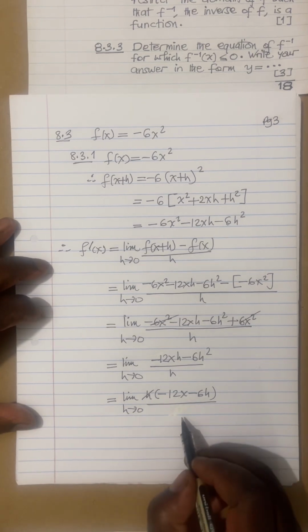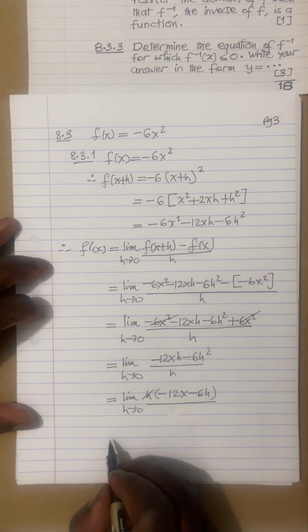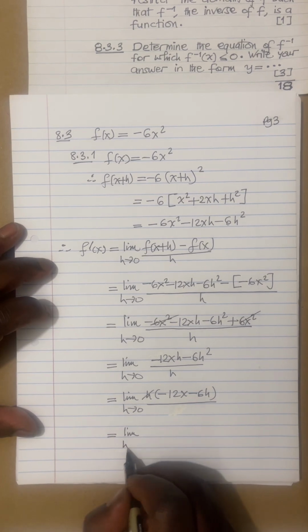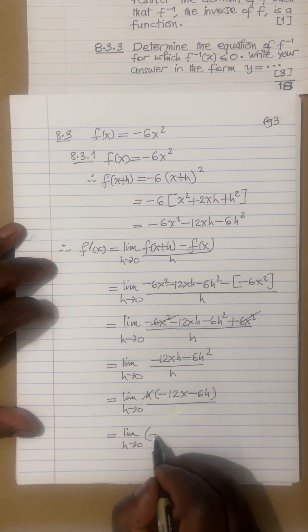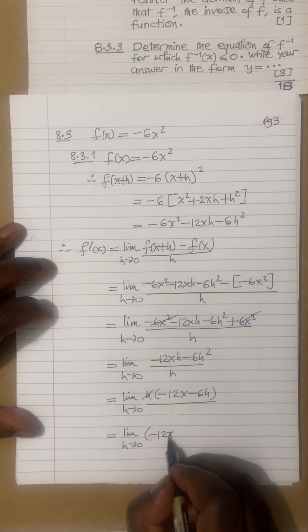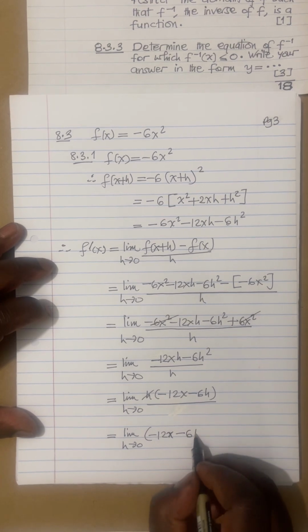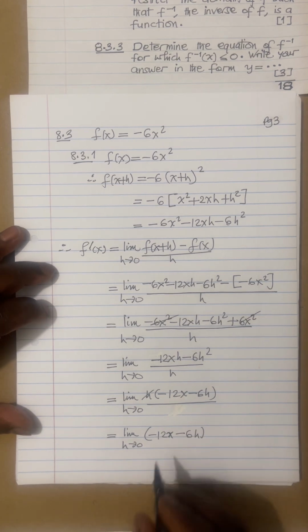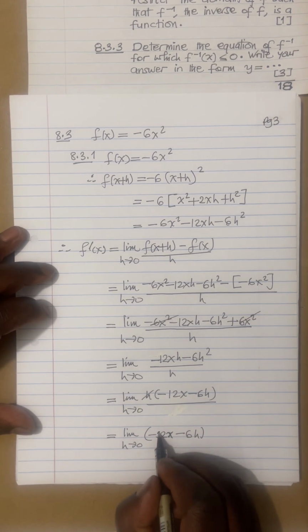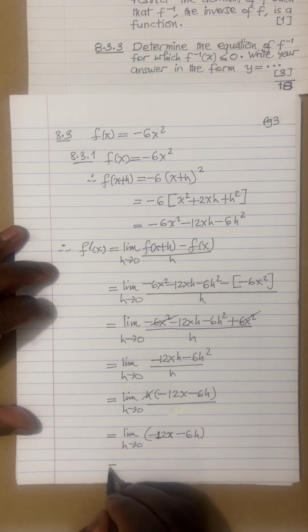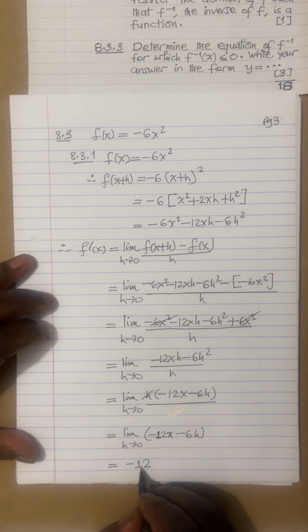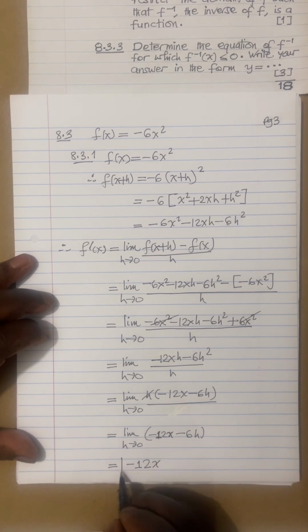This h will cancel the h that I'm going to write down here, and a final but one step, limit as h approaches 0 of minus 12x minus 6h. And you notice as h approaches 0, the minus 6h will approach 0, and the only solution we're going to have is this expression here, which is minus 12x as our final solution for this one.